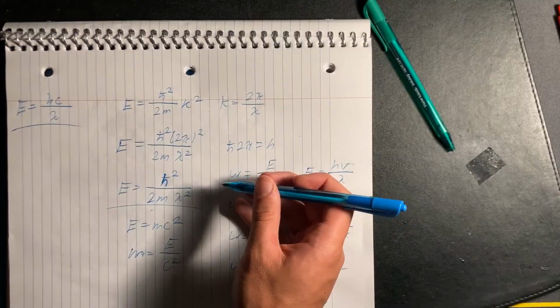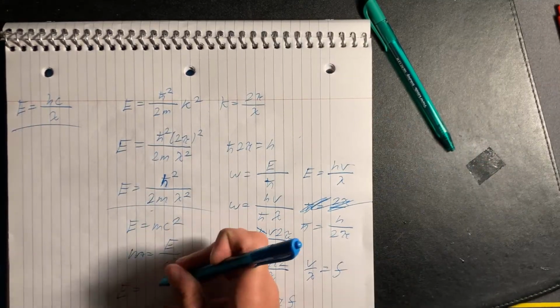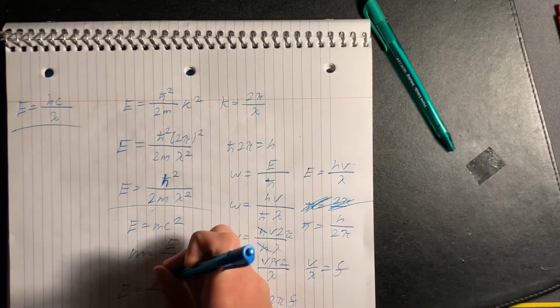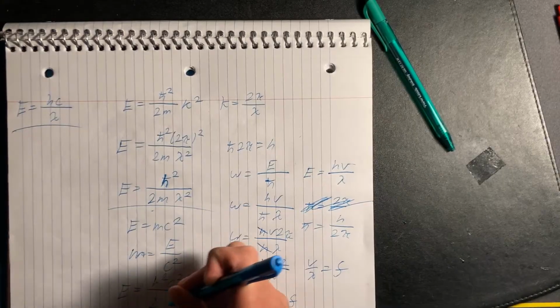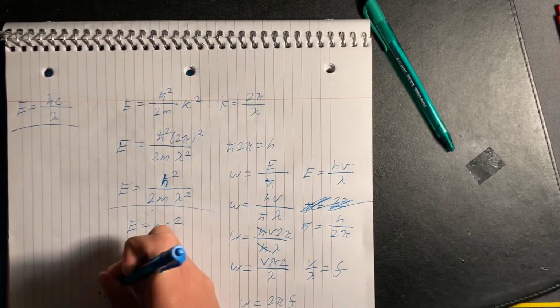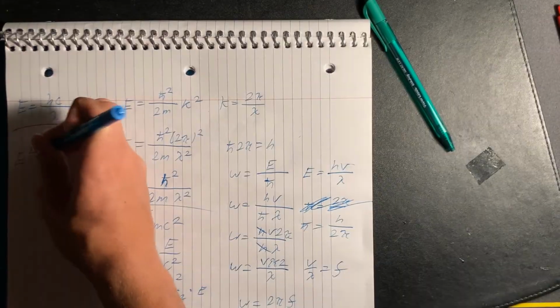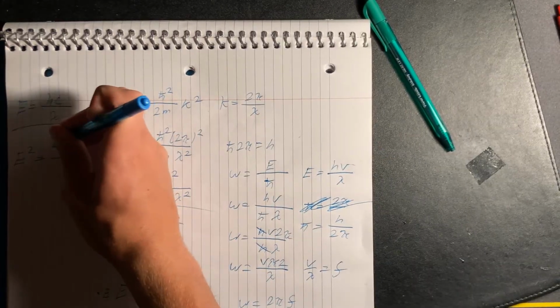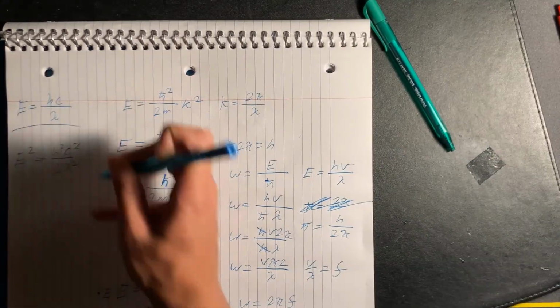I would actually end up with an answer that's somewhat similar. So I'd get E equals h squared c squared over 2E lambda squared. Then you multiply by E, and you essentially end up with E squared equals h squared c squared over 2 lambda squared.